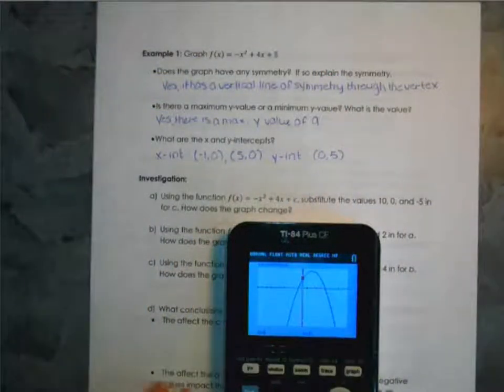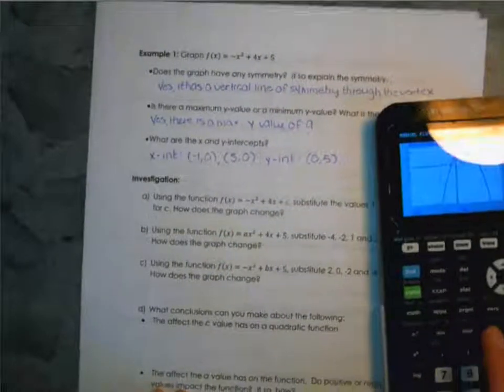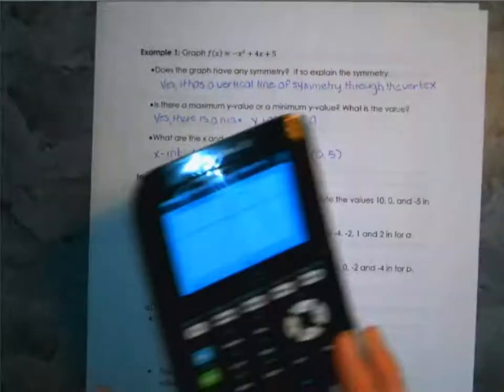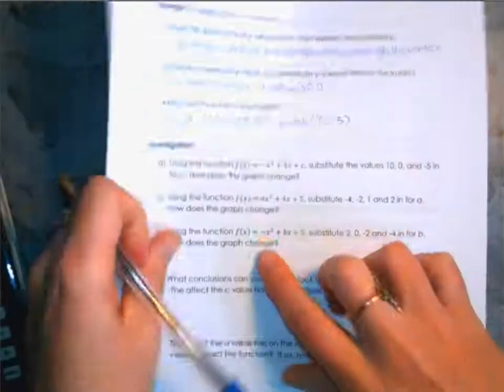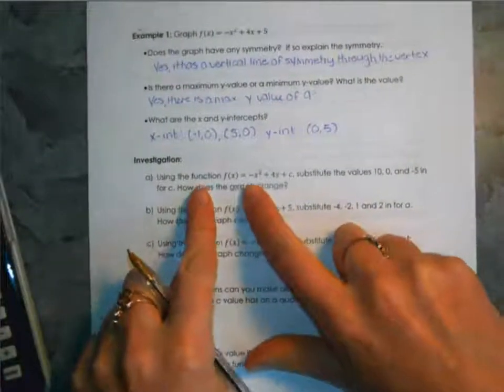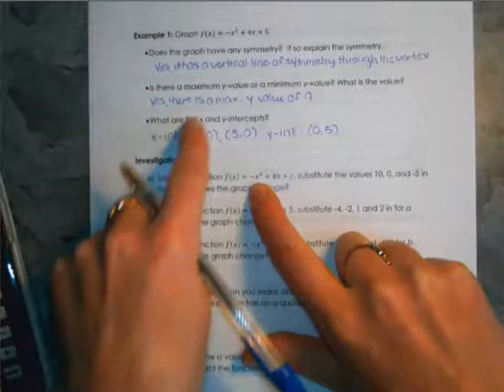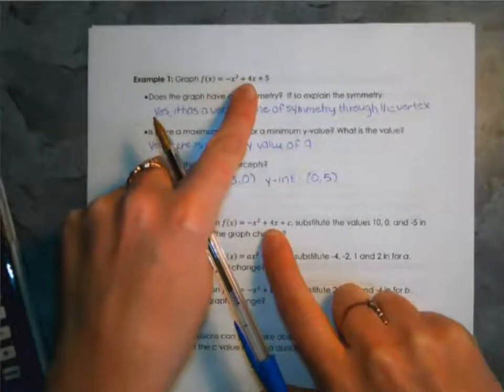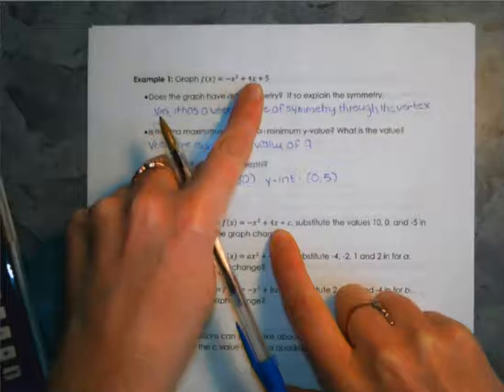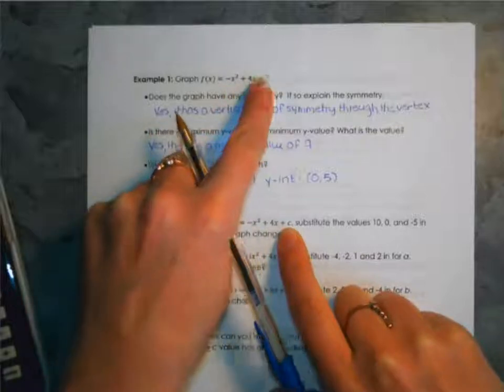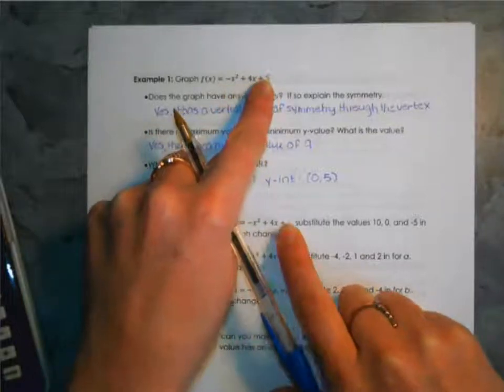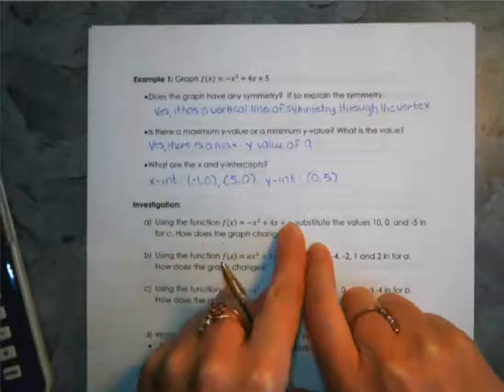Okay, so now we have most of the information that we usually need for a graph. So let's go into a little bit of an investigation. Using this same function, negative x squared plus 4x, it's the same as the one we were working with, but in this case, we're going to count this 5 as a c variable.